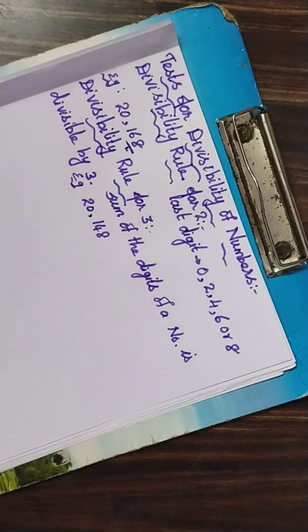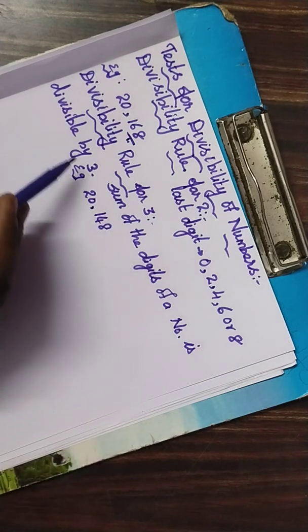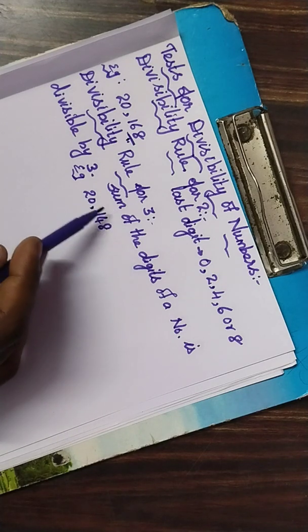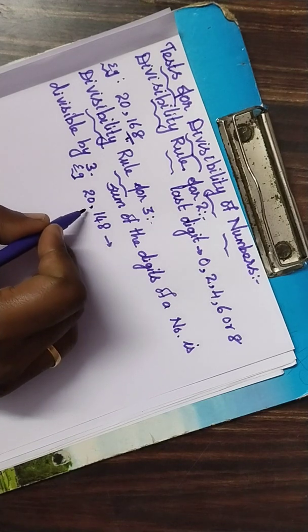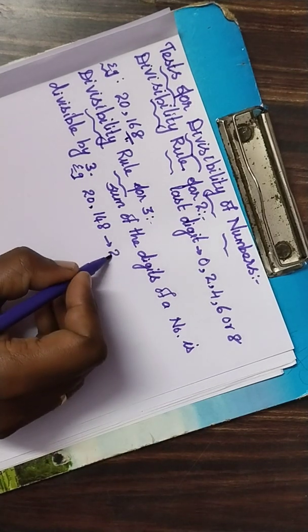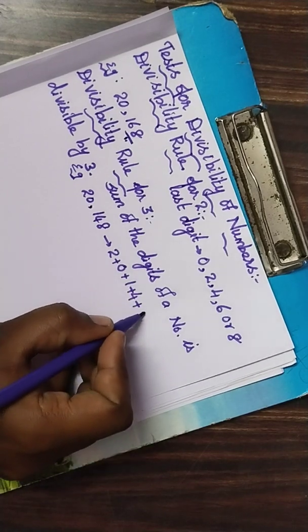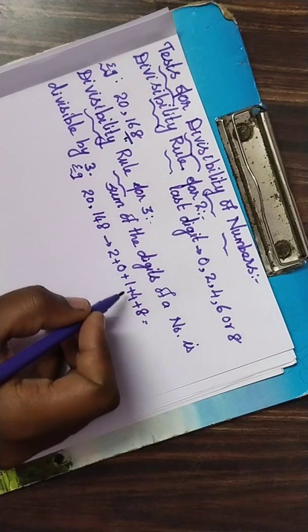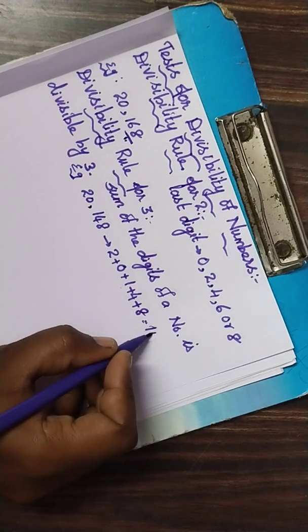20,148. How can you check this number? The rule: if the sum of the digits of a number is divisible by 3, then that number is divisible by 3. So add all the digits. Sum of the digits means add all the digits. Then 2 plus 0 plus 1 plus 4 plus 8: 2 plus 0 is 2, 2 plus 1 is 3, 3 plus 4 is 7, 7 plus 8 is 15.